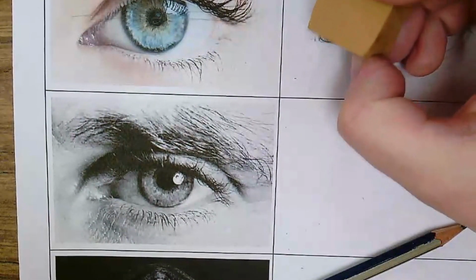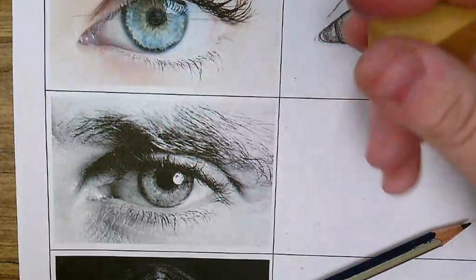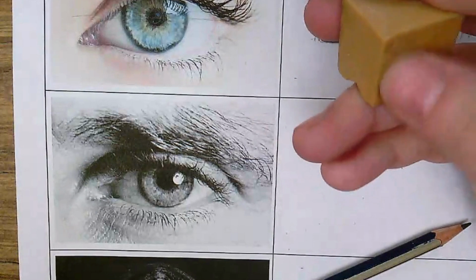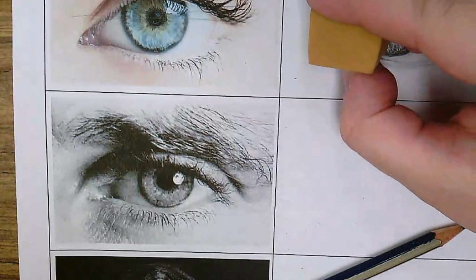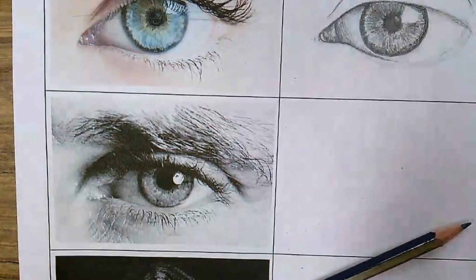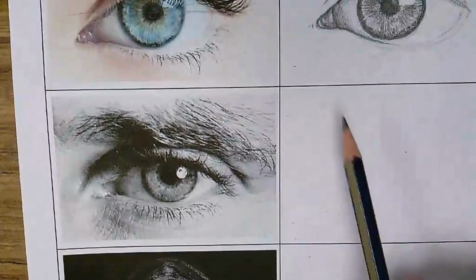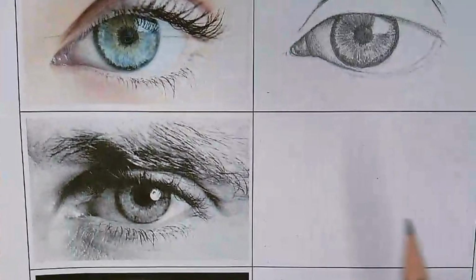You can use your kneaded eraser. So there's one highlight. If your corner is really dirty, you can just kind of wipe it off a little bit, make sure it's clean. That'll give you a nice clean highlight. All right, cool. I've picked up those highlights. Back out of here. Eyes looking pretty good.